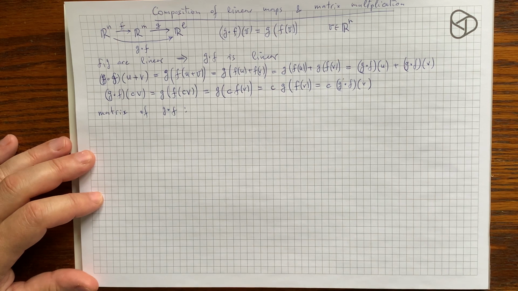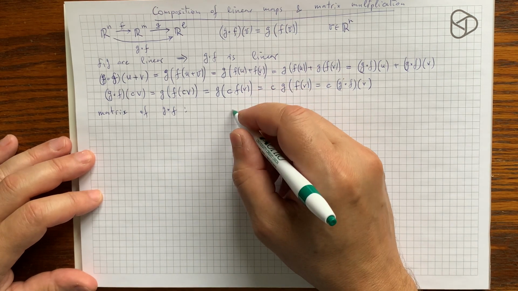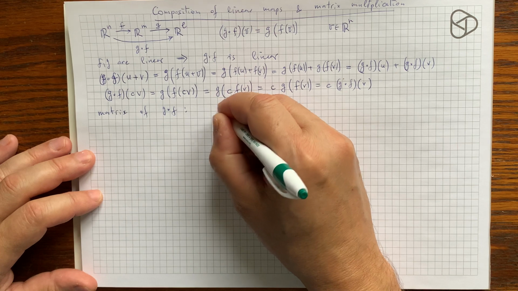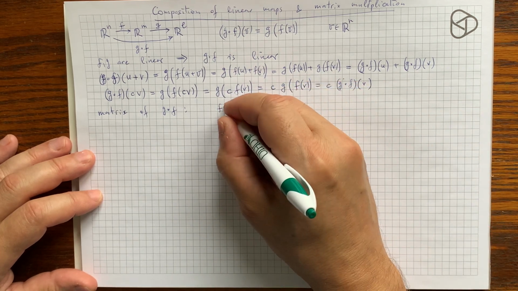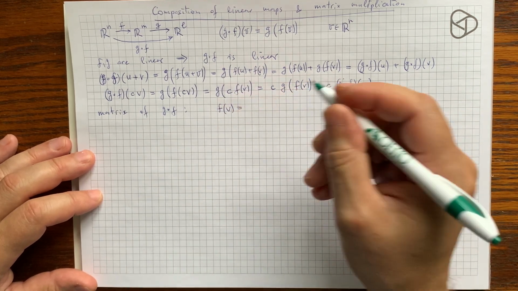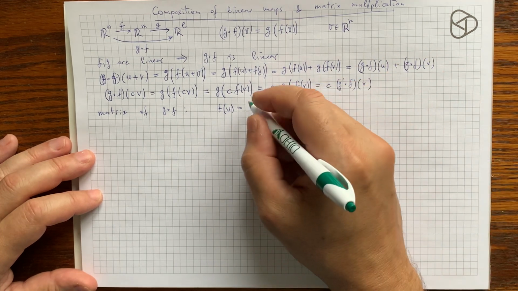Again, it's good first to introduce a reasonably good notation for this matrix, and it is sort of imposed on us if we remember that f on the vector v is a product of the matrix, whatever the f matrix is.